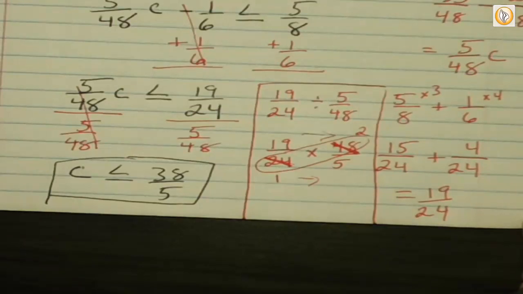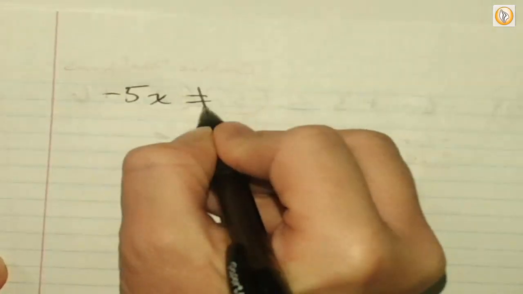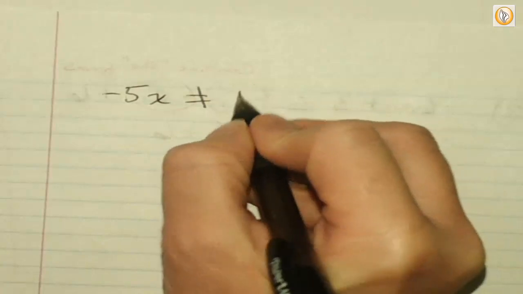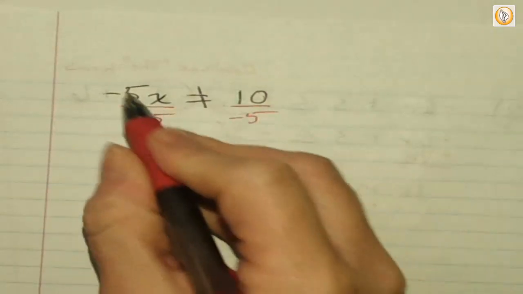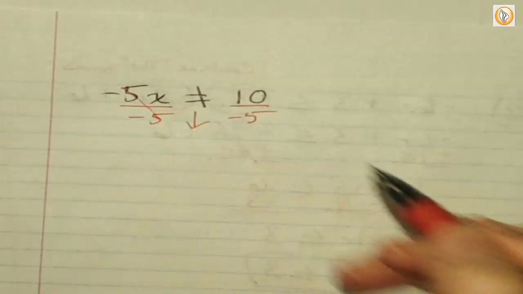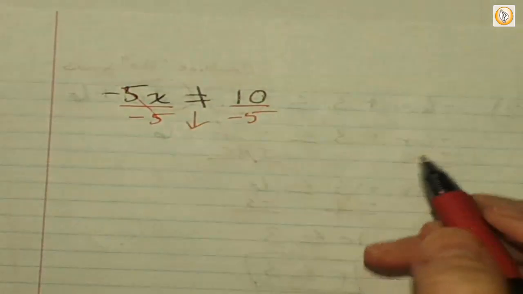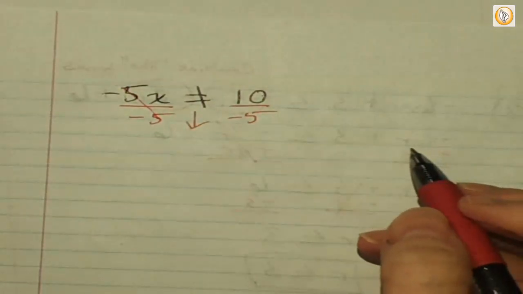If you multiply or divide by a negative, will you still flip it? No, there's no... Okay, she had a good question. Does everyone have this down? Yes, ma'am. Okay, let's say it's -5x does not equal, I don't know, 10. She's saying if you divide by a negative, technically you're supposed to flip that inequality, right? You're not flipping it. It doesn't change.